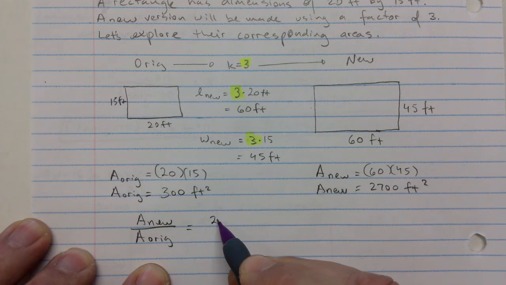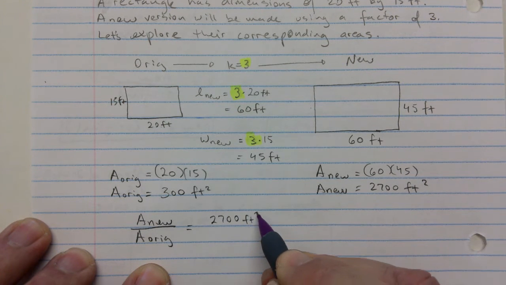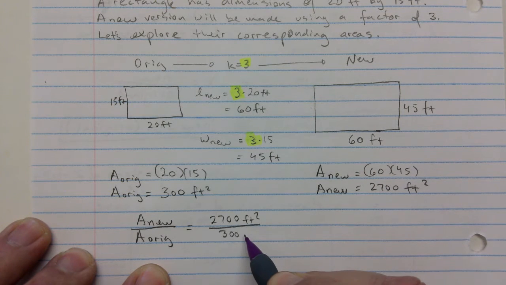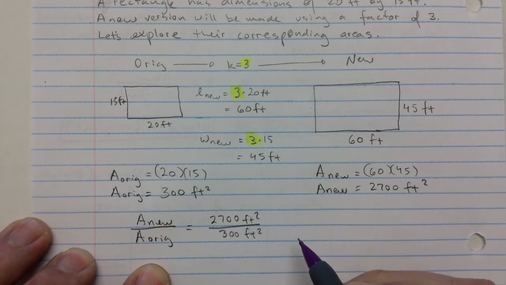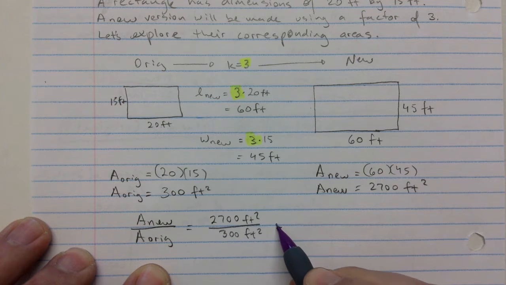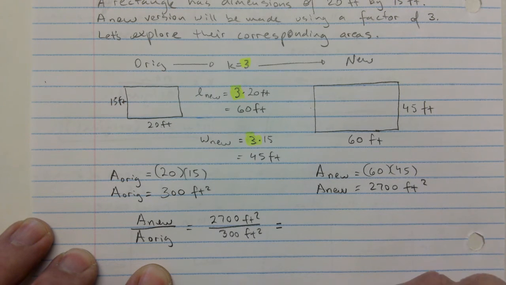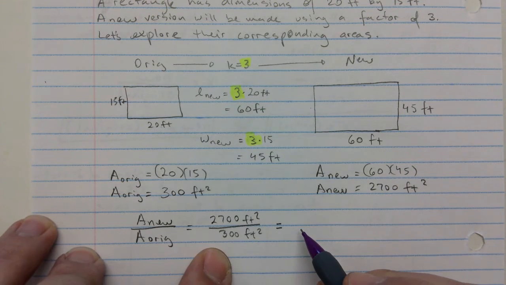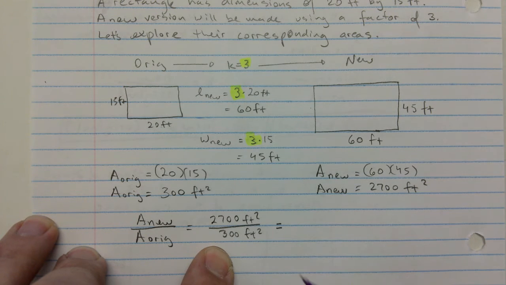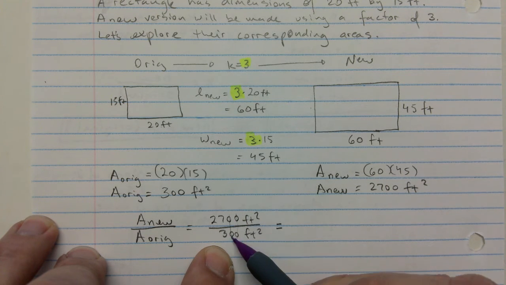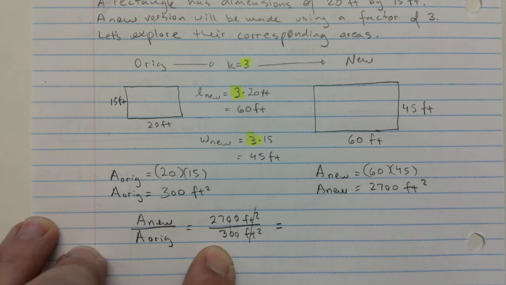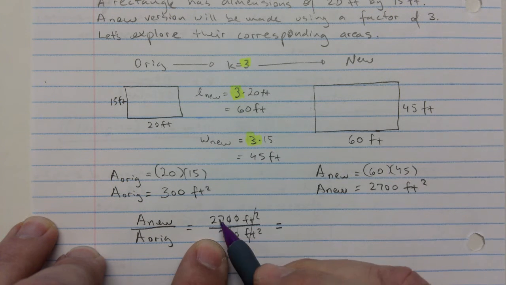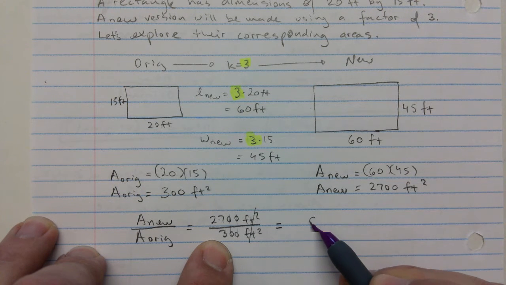It would give us 2,700 square feet divided by 300 square feet. And what would you get there? 27 divided by 3, what do you get? 9, right? Because you can cancel the zeros. You cancel the square feet as well. 27 divided by 3 is 9.